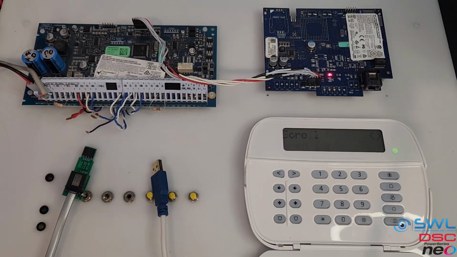Hey guys, today we're going to go over how to set up DLS 5 and connect to your DSC Neo using the PC link cable.